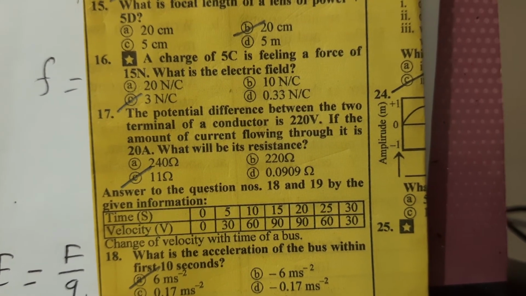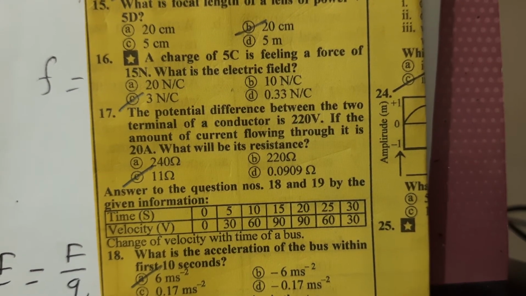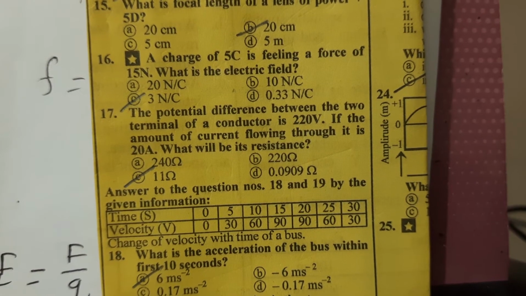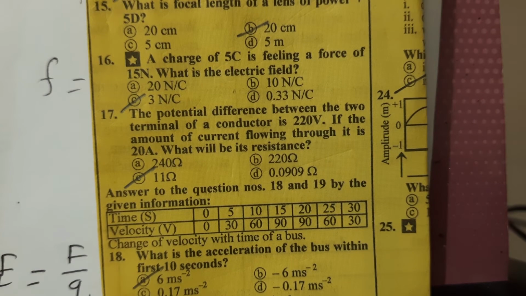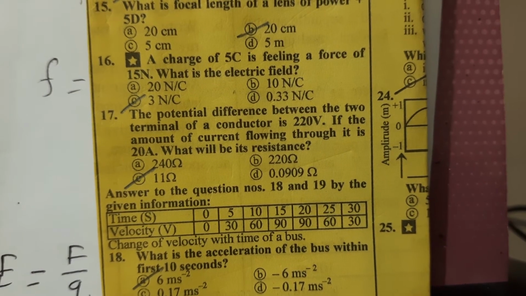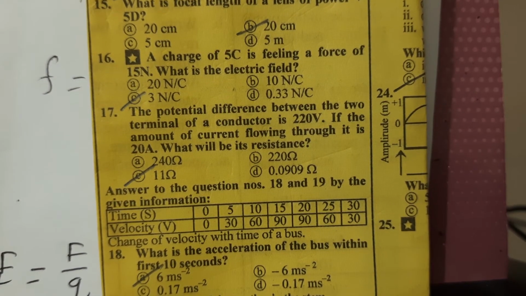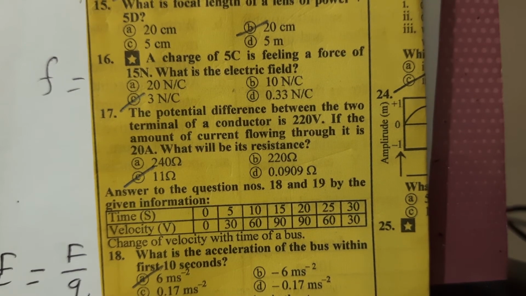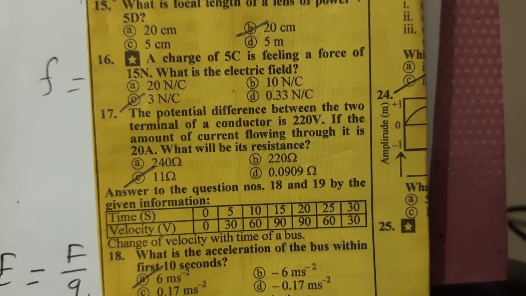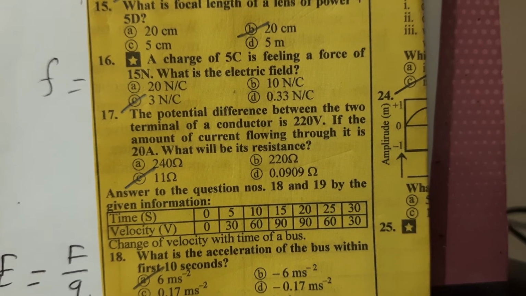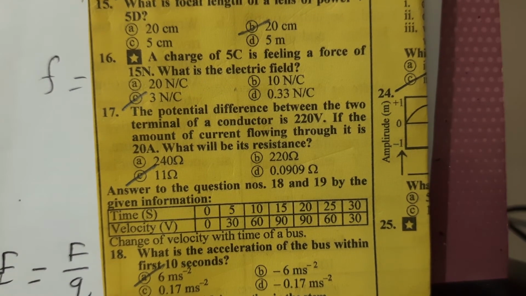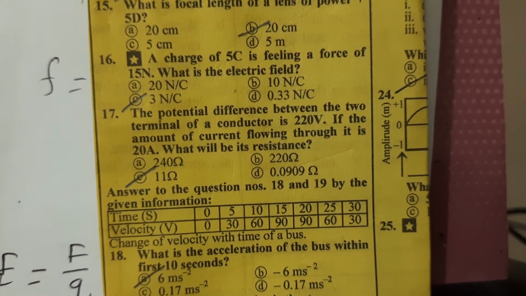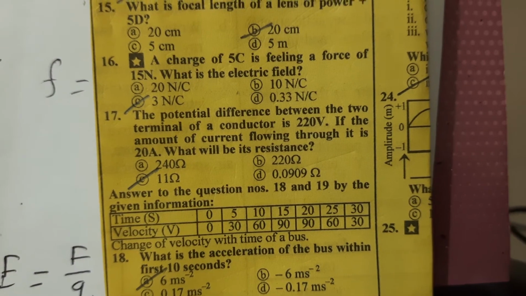Okay. Question number 17. The potential difference between the two terminals of a conductor is 220 volt, and the amount of current flowing through it is 20 ampere. What will be its resistance? Here we have given the potential difference V equal to 220 volt and the current I equal to 20 ampere.